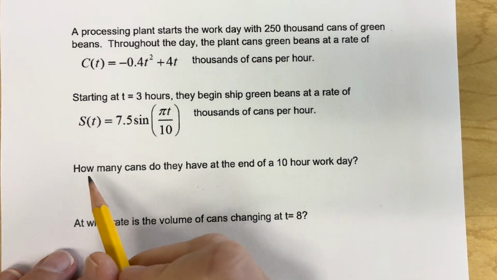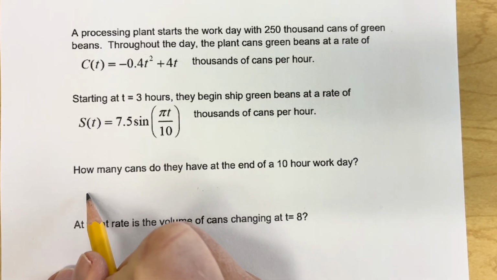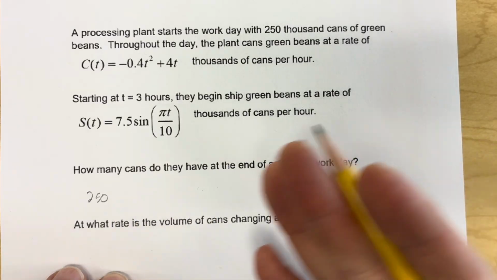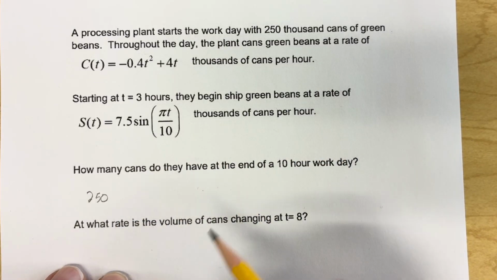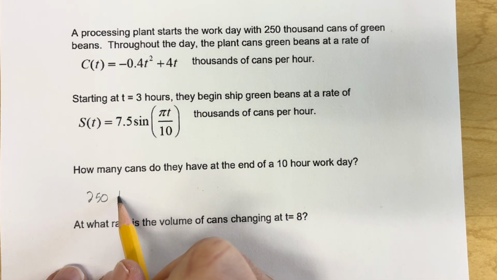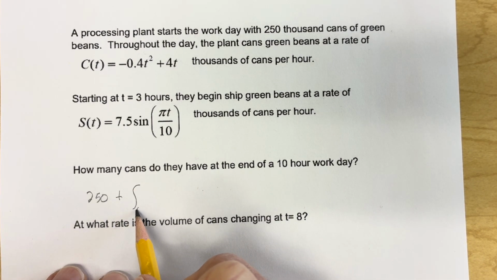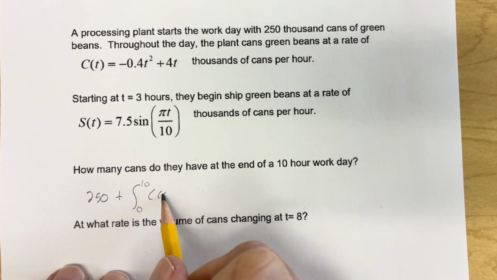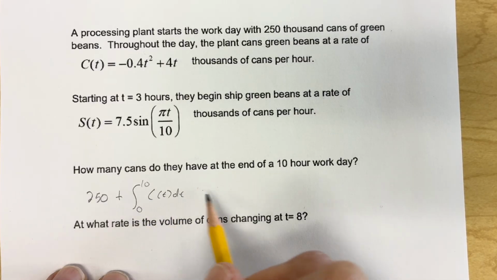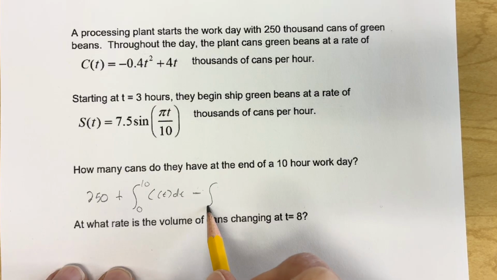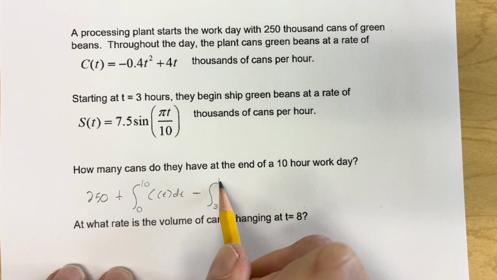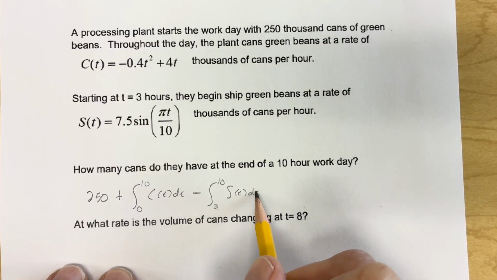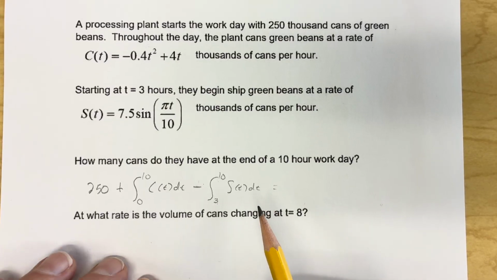Okay, as far as how many cans we have, we start with what we had to begin with, which was 250. We'll keep it in thousands and multiply by 1,000 at the end to get our answer. So 250 plus the number of cans that we added, from time 0 all the way to time 10, at a rate of C of t. Then minus how many we shipped away, and we didn't start shipping until time 3. We shipped all the way to time 10, at a rate of S of t. So this is the integral that would represent how many we would have.